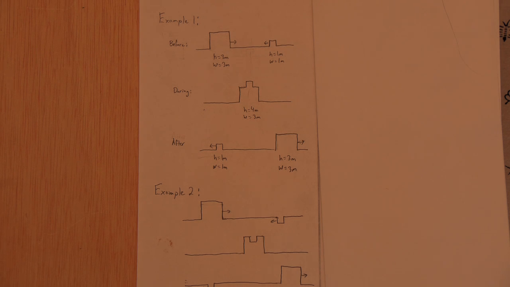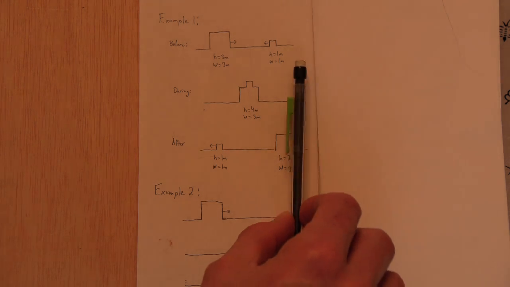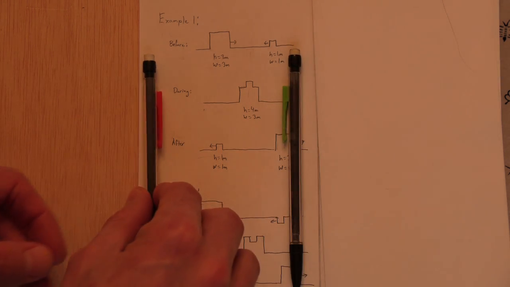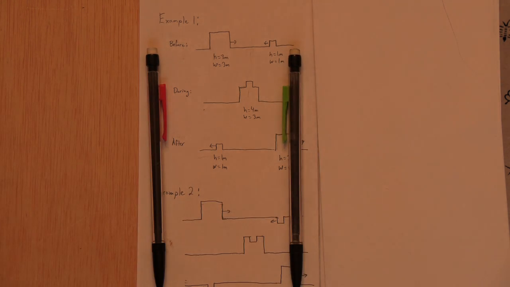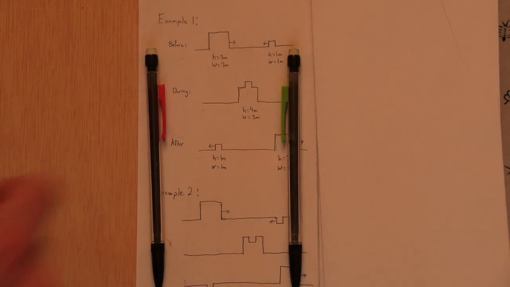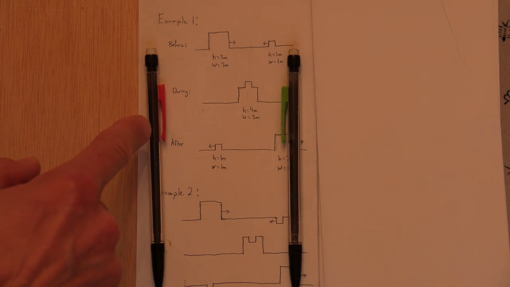And you know this from everyday experience. Let's suppose you've got two people, one right here and one right here, and they're talking simultaneously. What happens is, in the middle, someone sitting hears both of their voices sort of jumbled together. But this person, represented by the green pencil, can hear this person.